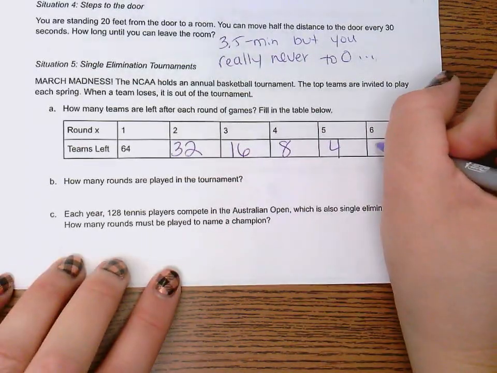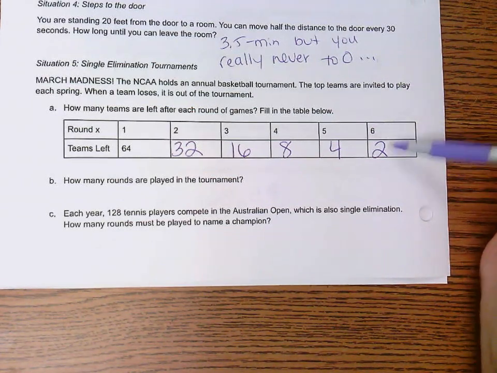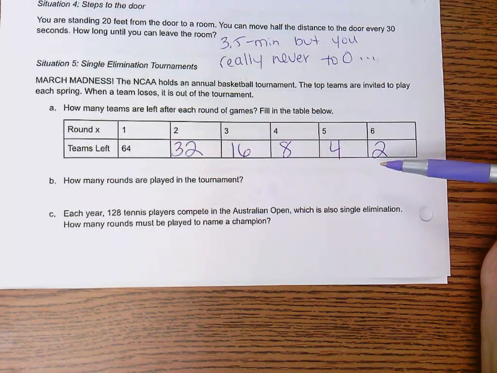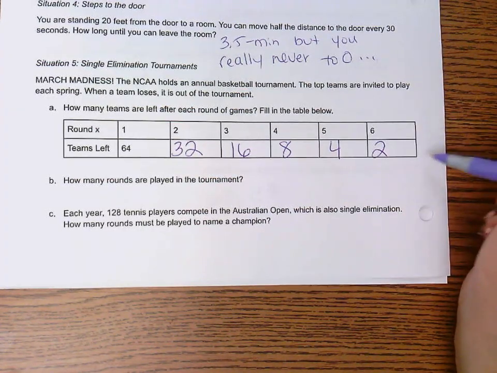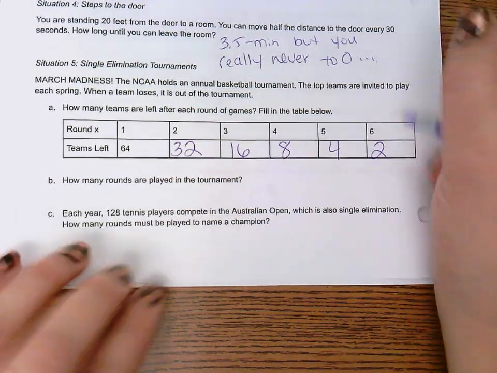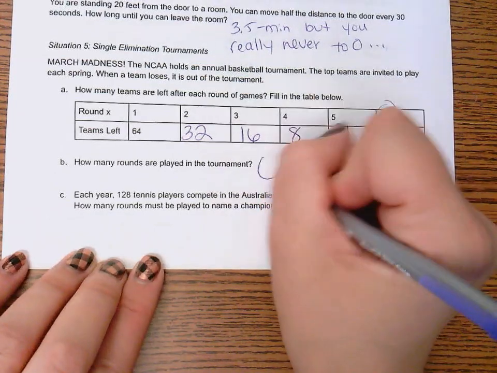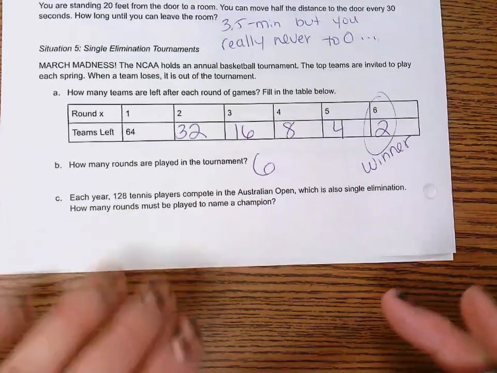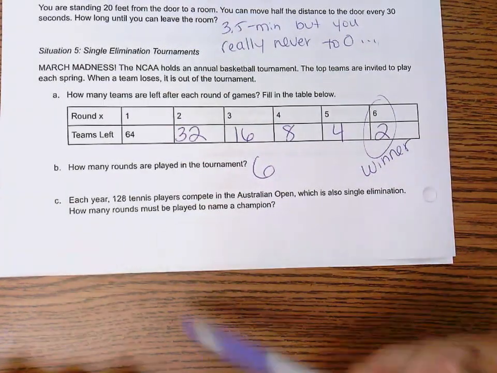And then round 6 is actually producing the winner, right? Because of the two teams, there will be a winner. So you don't have to go one more column till you get to 1, because the game that has 2 people, there will be a winner from that game, right? So there'd be 6 total rounds, right? Round 1, 2, 3, 4, 5, 6th round is the finals.